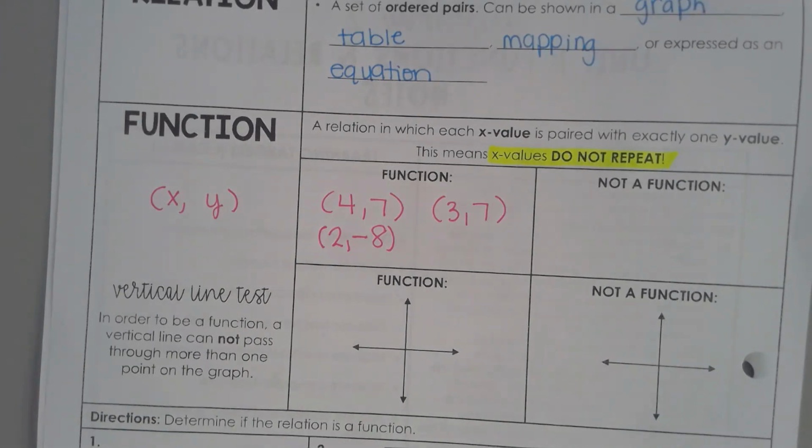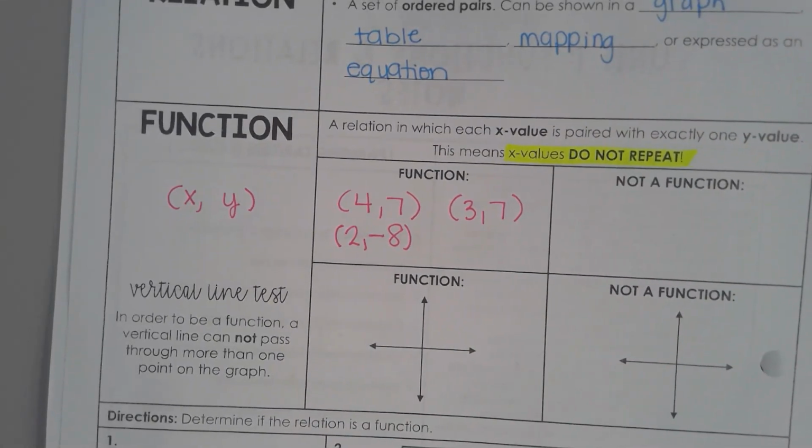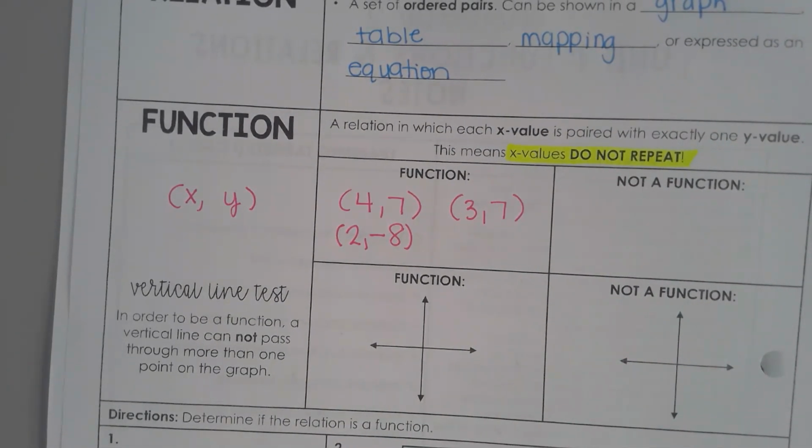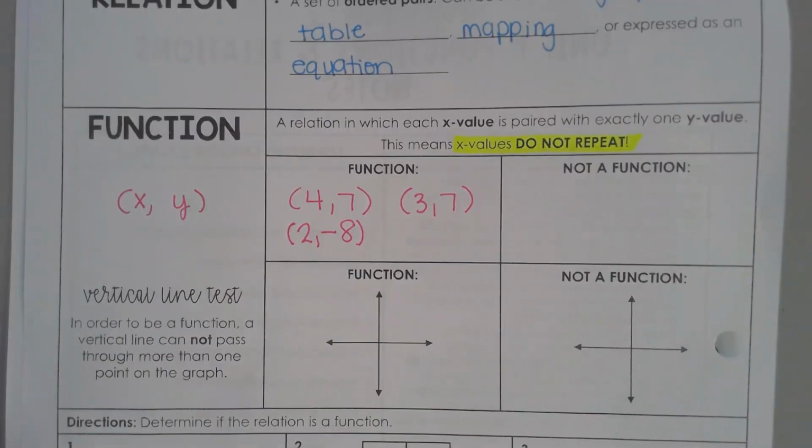So now I want you to go over on the not a function side and make an example of something that would not be a function. So 3 points. You can write 3 different points that would be not a function. All right, does anybody want to give me your example of points that you wrote down? No? I won't call on you yet, but I am going to be calling on you.